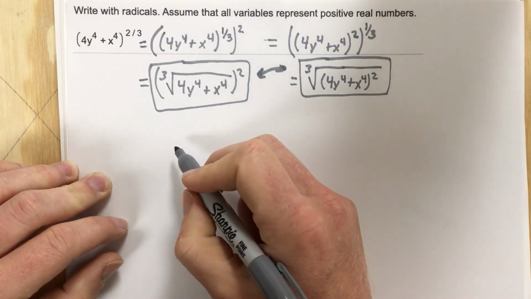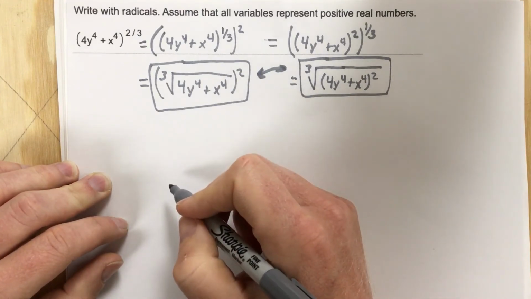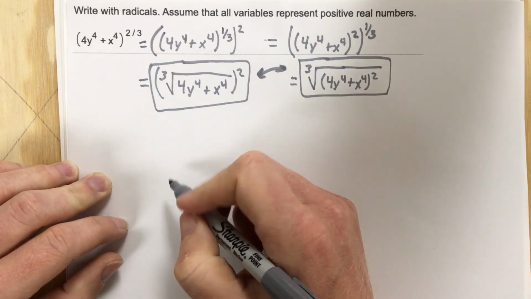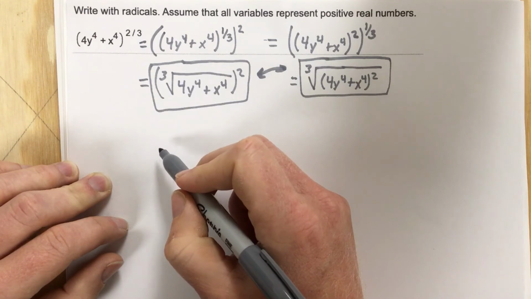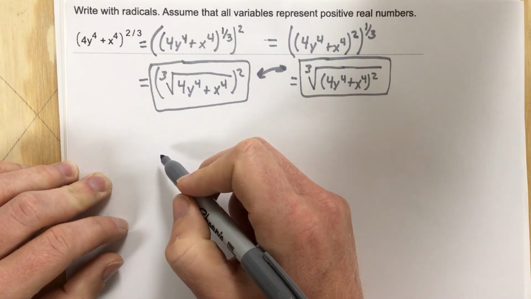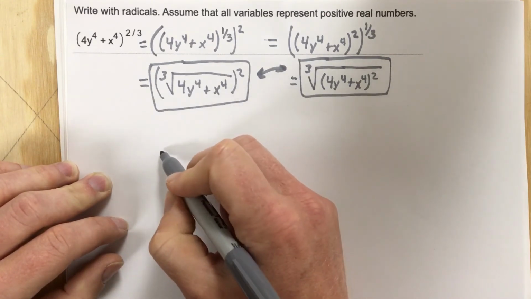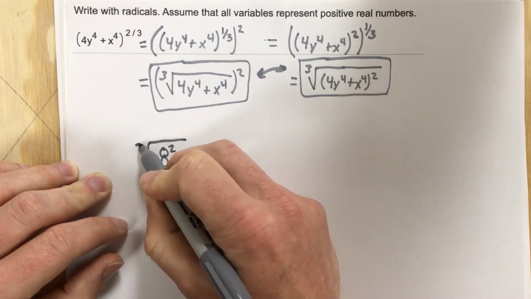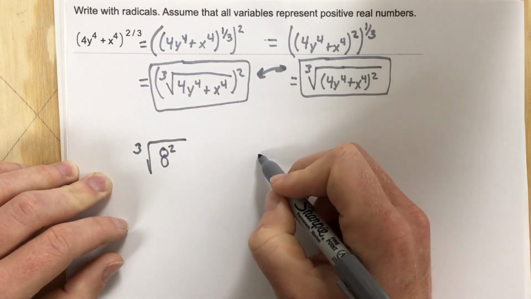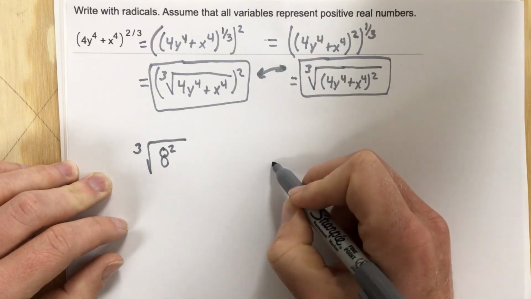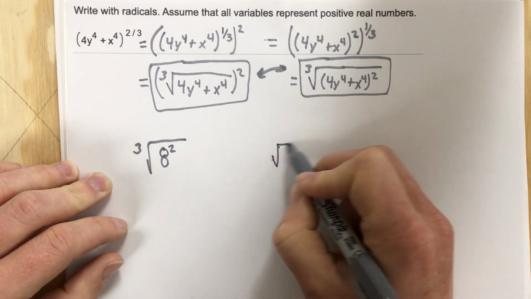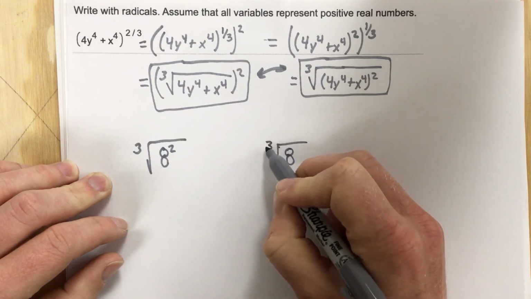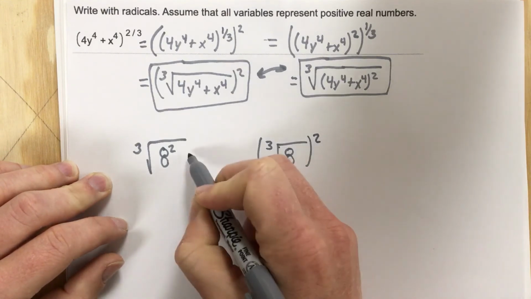One way to think about this would be to take 64 for an example. So let's do 8 squared. So let's say we take 8 squared and then we cube root it. And then instead we do the cube root of 8 and then square it. So we're doing these exact opposite.